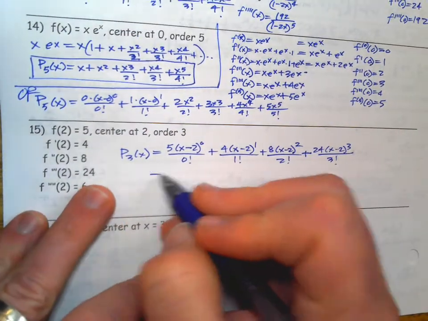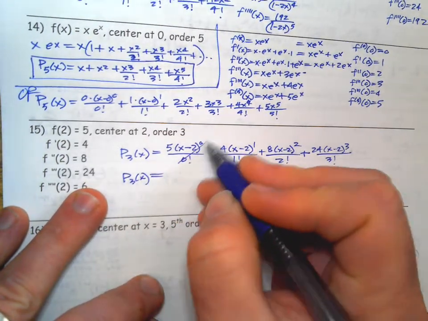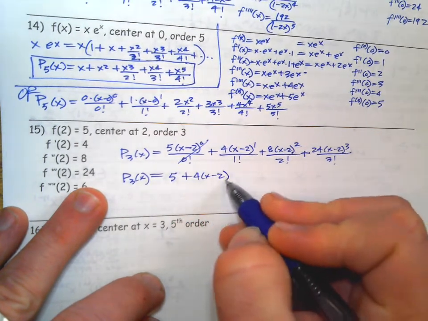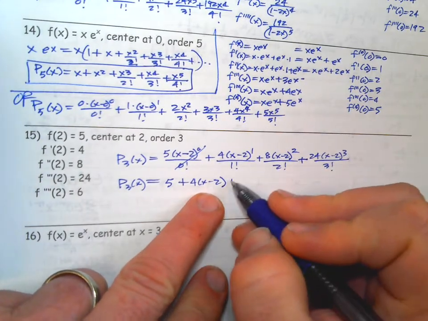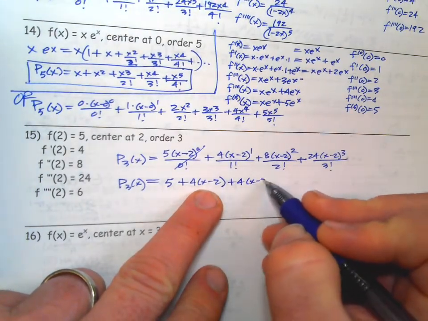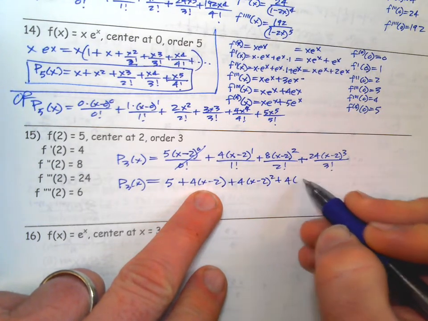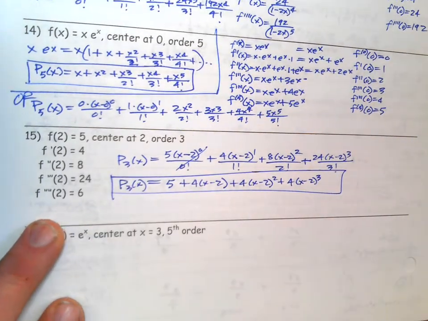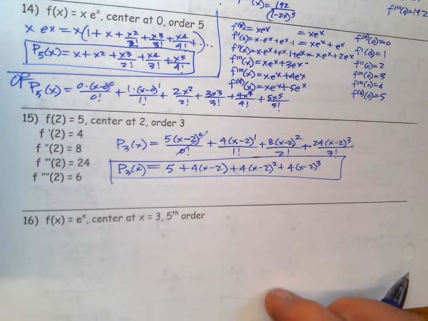And then we could simplify it. Like the first term is just going to be a 5 and then plus 4 x minus 2. I wouldn't FOIL out the binomials. 8 divided by 2 is 4. 24 divided by 6 is 4. So that one we did the long way, except that a lot of that work was already given to us. Okay, next one.